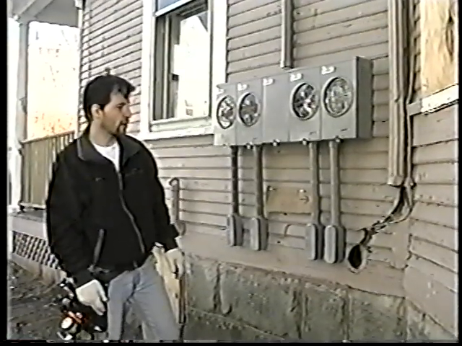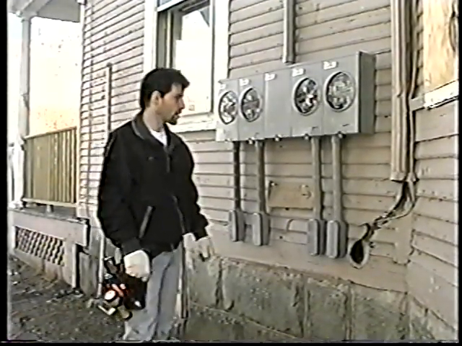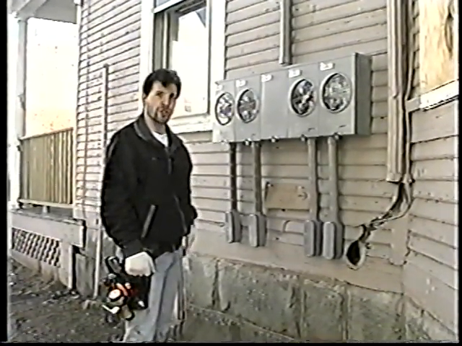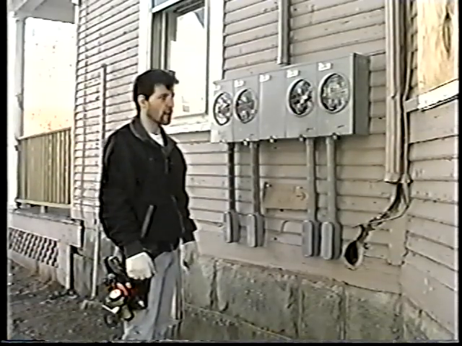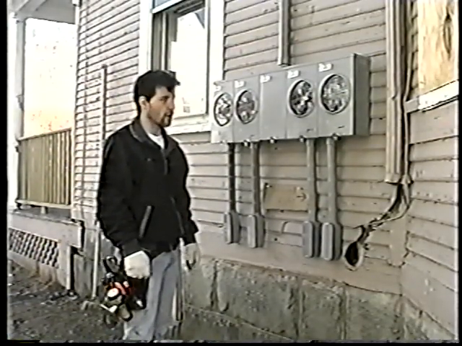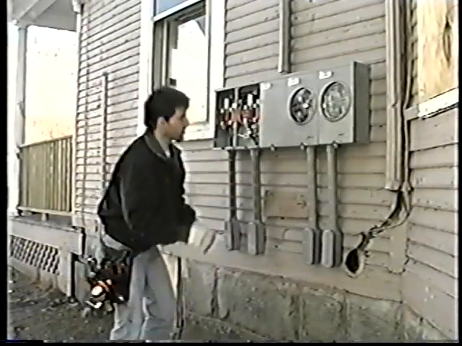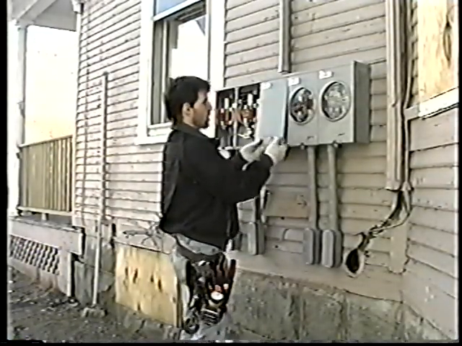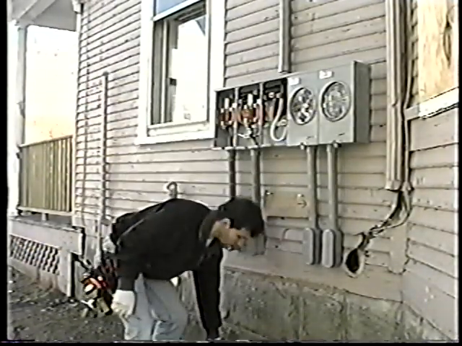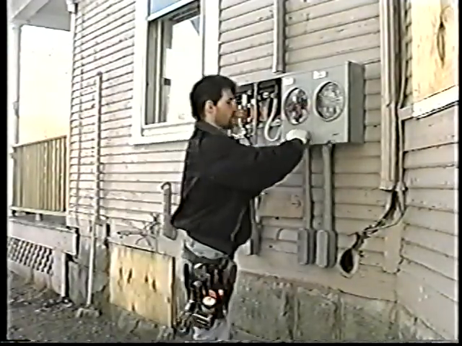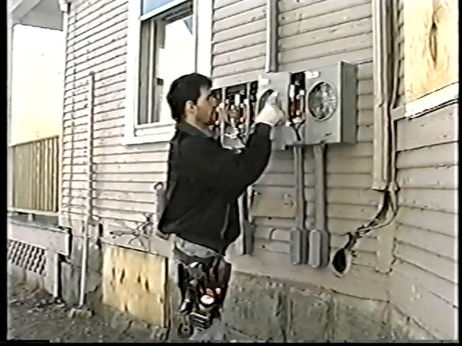And you just have to make sure you have all the proper paperwork done, and that you do load calculations to make sure that the service on the house that you're installing is actually going to cover the load that the apartments are going to draw. Now I'm going to show you how this meter bank is all connected, so that you only have 3 wires coming down, but all these panels are powered from those 3 wires.